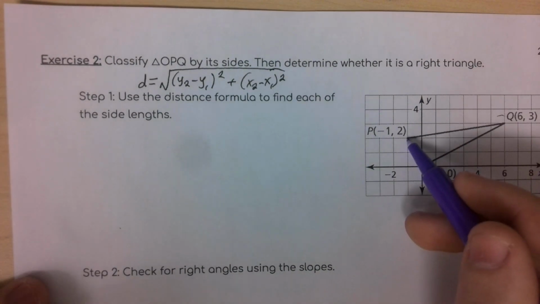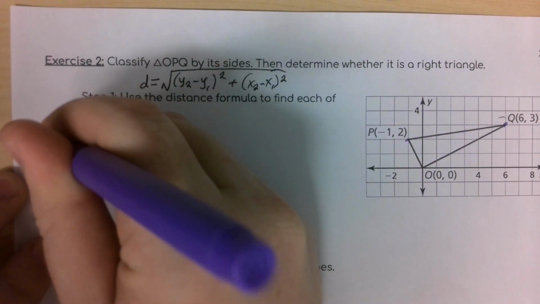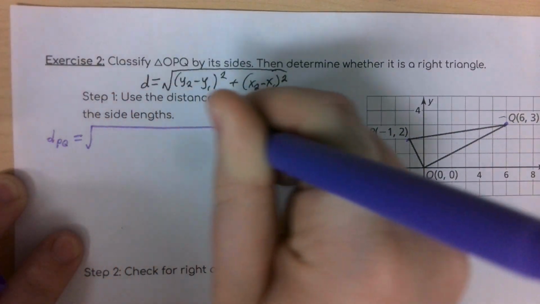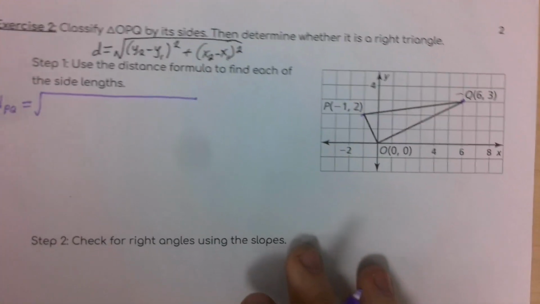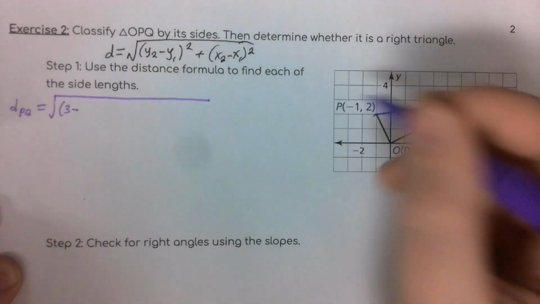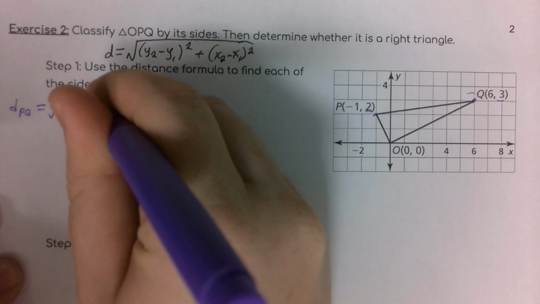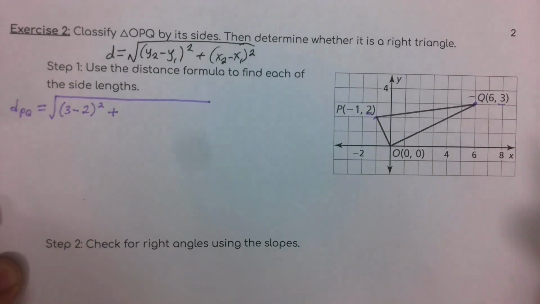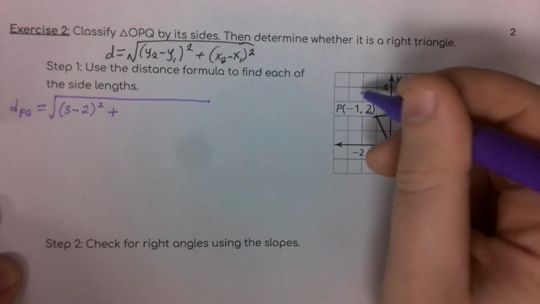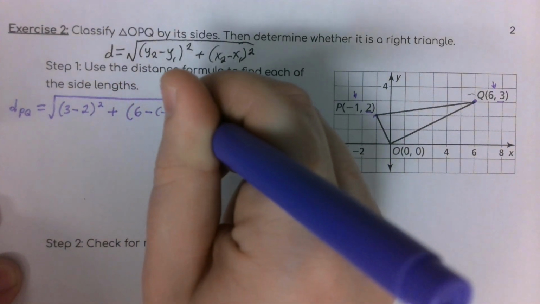To find the length between P and Q, which I'm going to call d of PQ, the distance of PQ, I just need to plug in the x and y values of those points. So I'm going to say that Q is y2, so 3 minus, the y value of P is 2, so it's 3 minus 2 squared, plus, if I take a look at the x values, we have 6 and we have negative 1. We have 6 minus negative 1 squared.